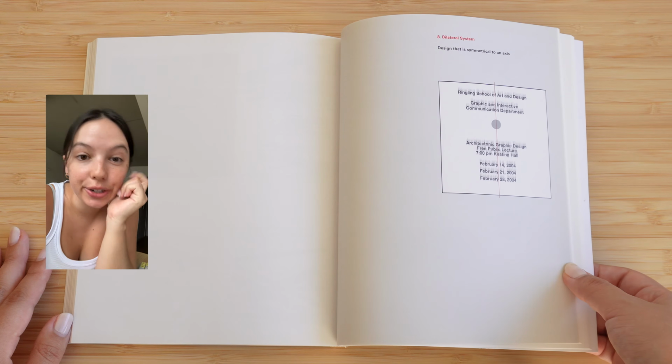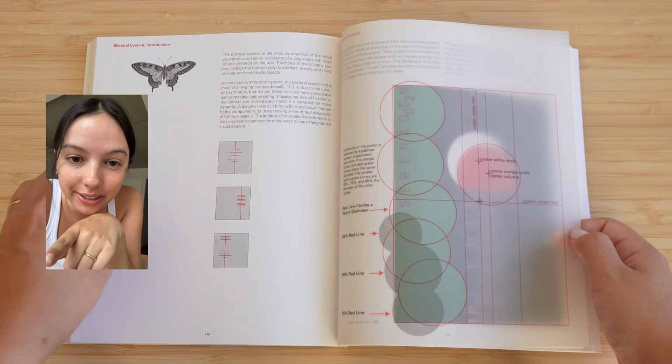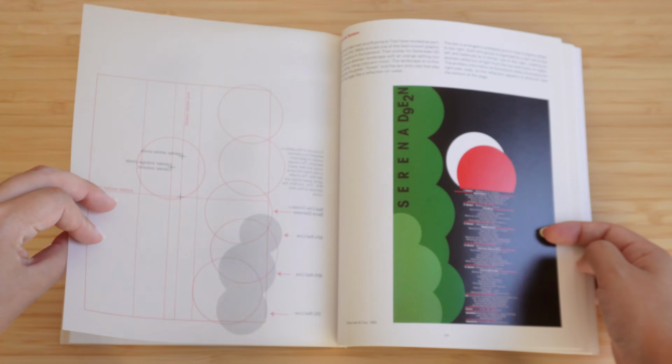Editing me popping in to say, no, it's not. Completely forgot to record the last one. Here it is, the bilateral system.